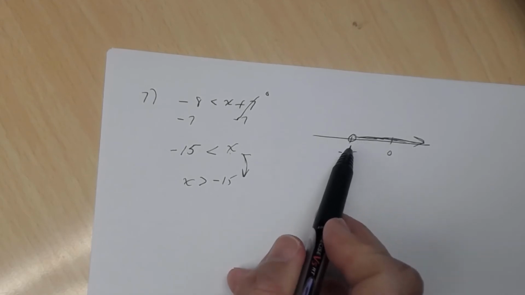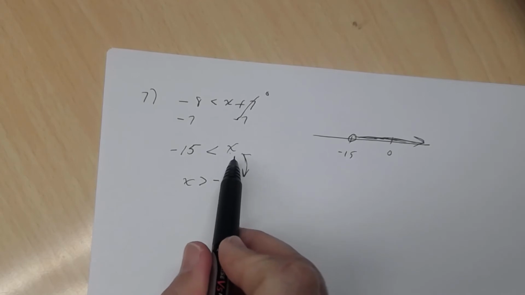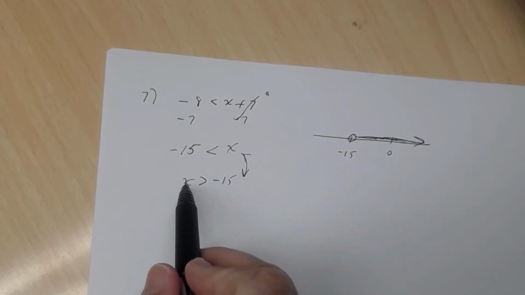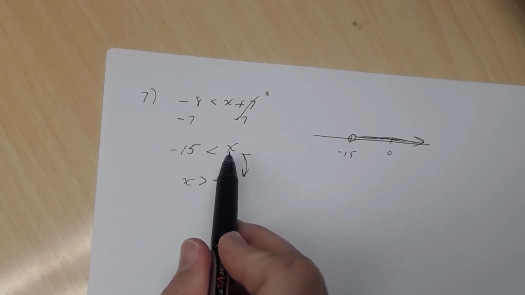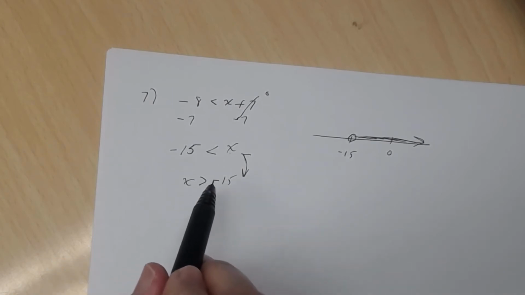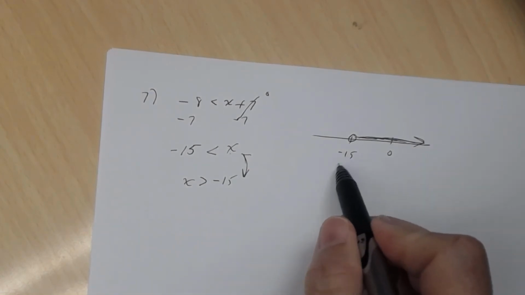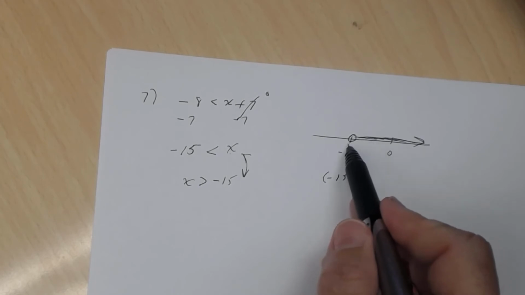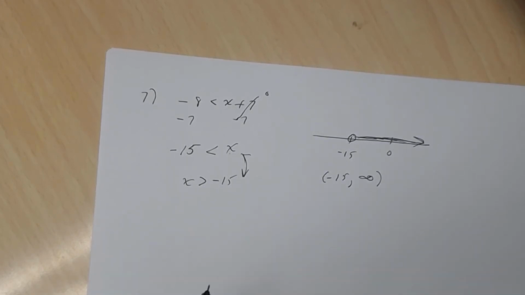So negative 15 is the smallest. So your solutions are going to be to the right-hand side. Sometimes it's helpful if you rewrite this inequality where the variable's on the left-hand side. If negative 15 is less than x, that means that x is greater than negative 15. That means that your solutions are greater than negative 15. The interval notation here would be negative 15, parenthesis, since I can't use negative 15, all the way to infinity with parentheses.